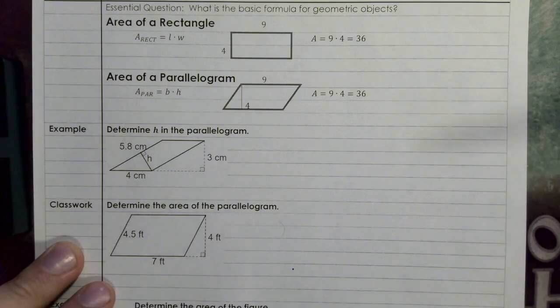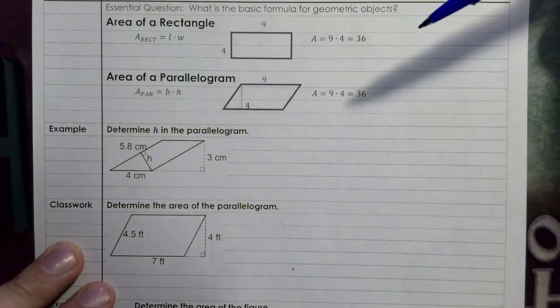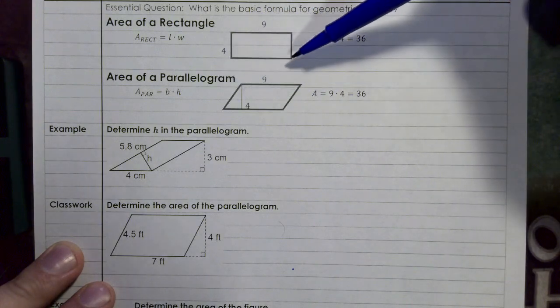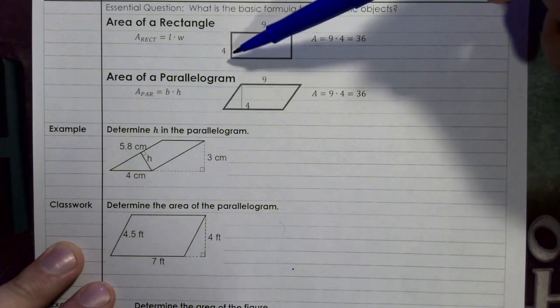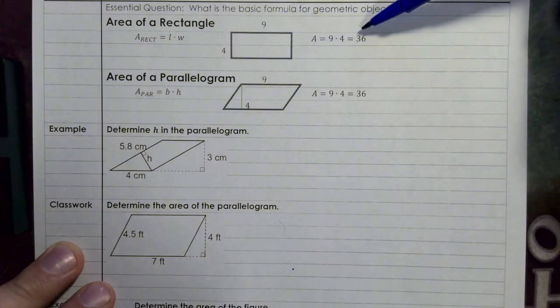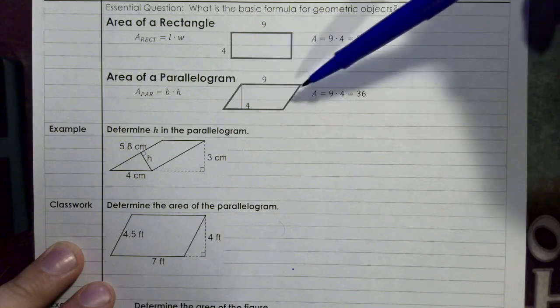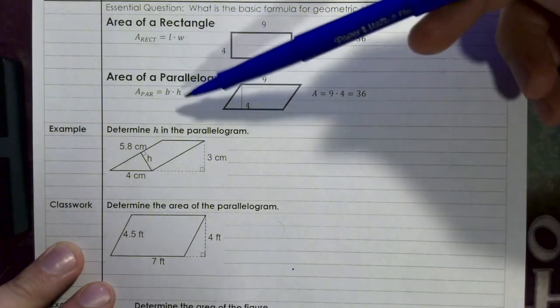Hi, in this video we're going to be looking for the area of various polygons. Now all these polygons are mostly going to be coming from this idea of a rectangle. You've done this for a long time, length times width, that gets you the area of our shape. But if we're doing that with a parallelogram, note that it is the exact same formula, two numbers getting multiplied together.